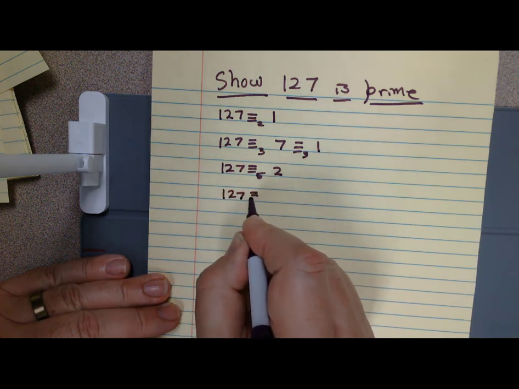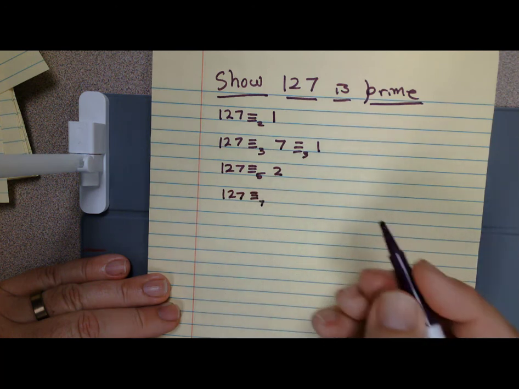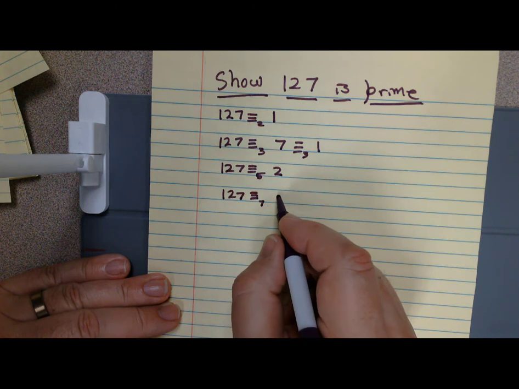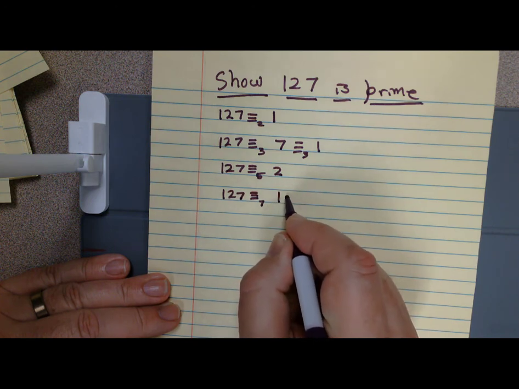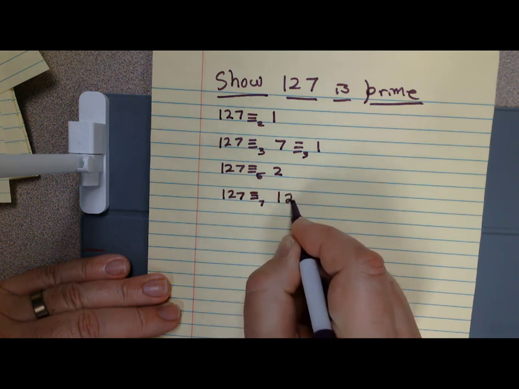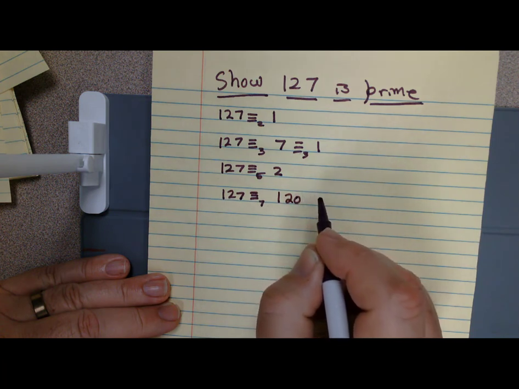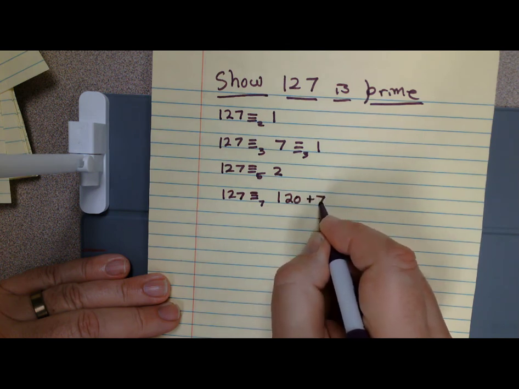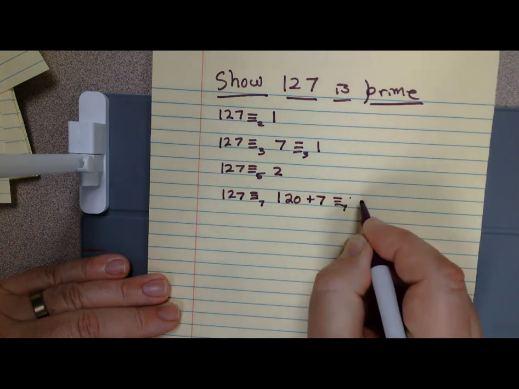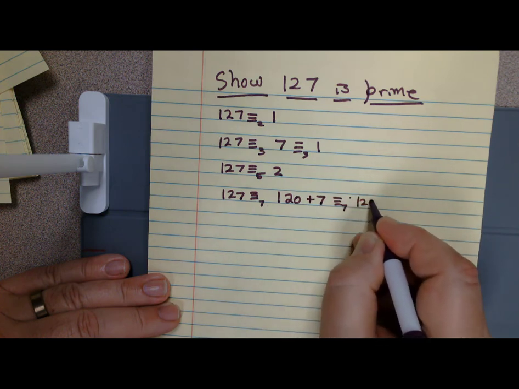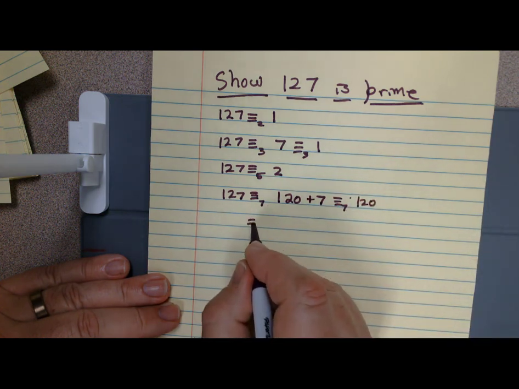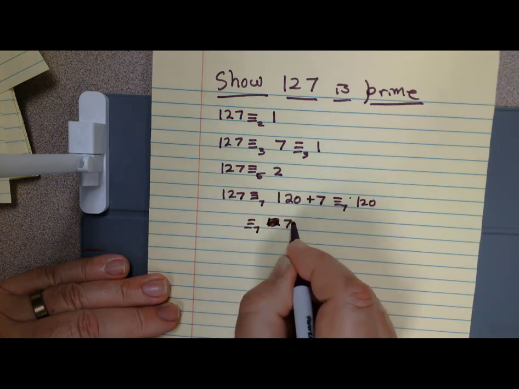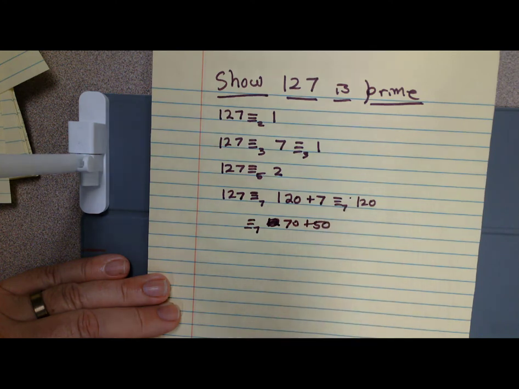127 mod 7. Well, let's see here. I'll say that this is equal to 120 plus 7, so that's mod 7. 120 is equal to 70 plus 50.